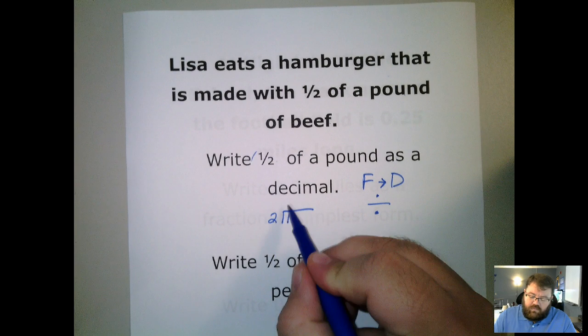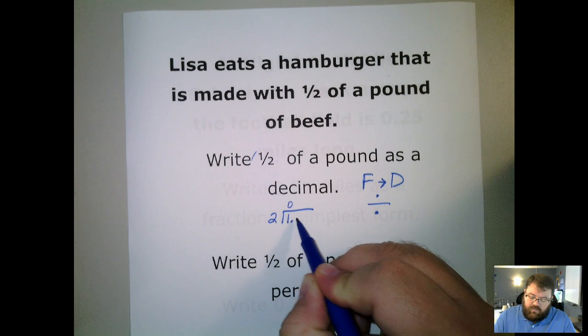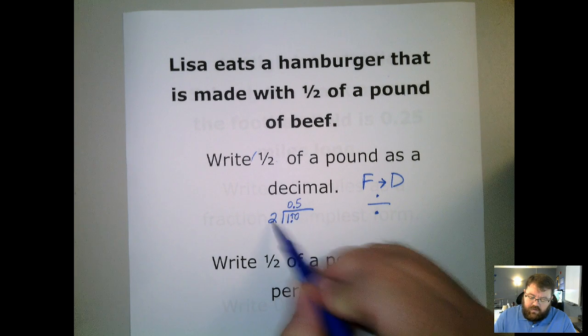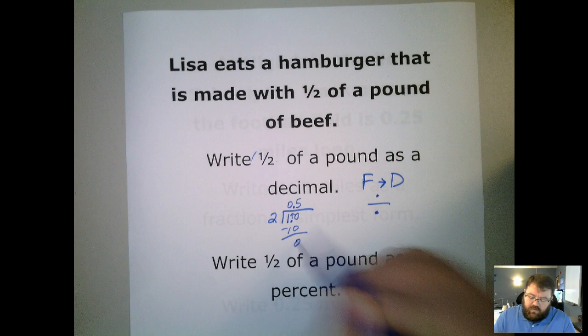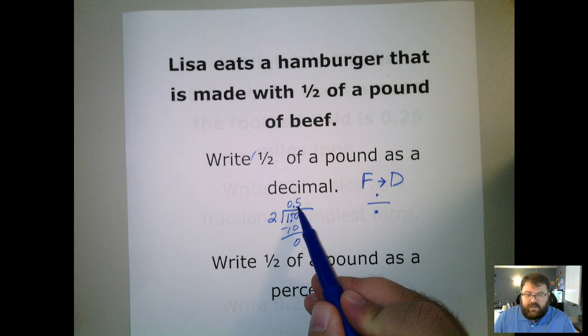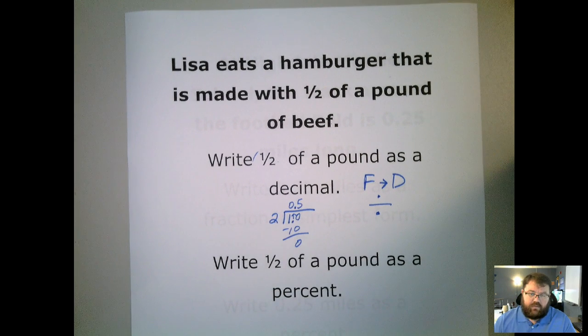2 doesn't go into 1, so I add a decimal, add a 0. I'm going to bring my decimal up. 2 goes into 10 5 times. 5 times 2 is 10. So there we have long division. Our answer is 0.5 of a pound.